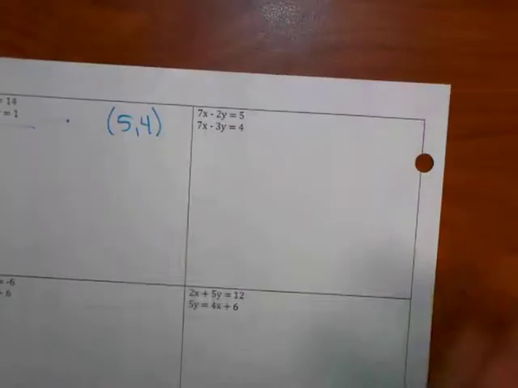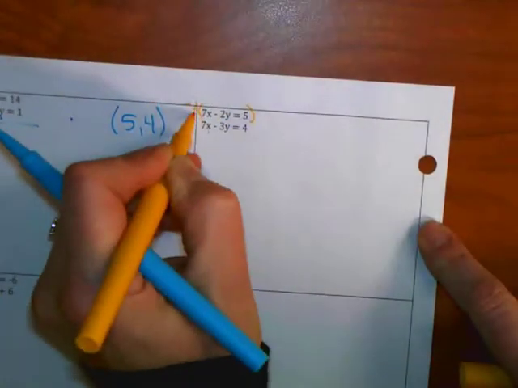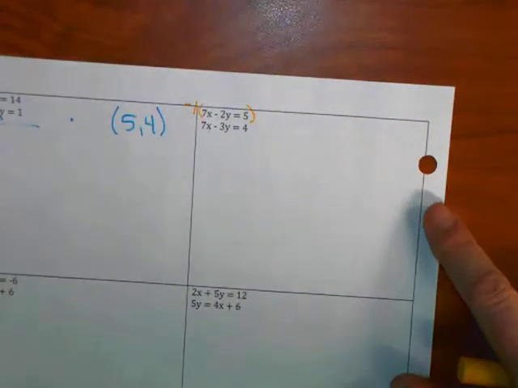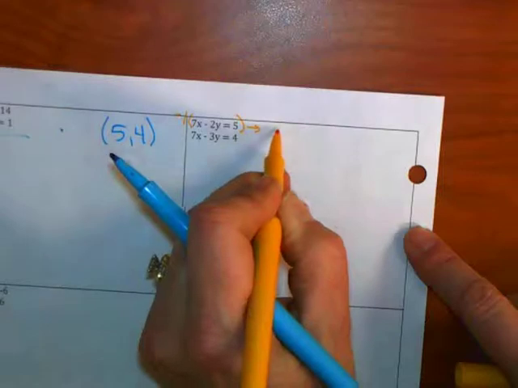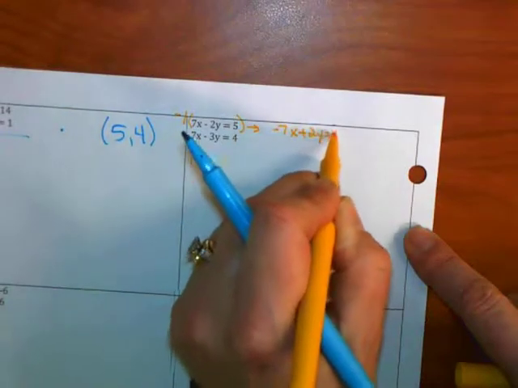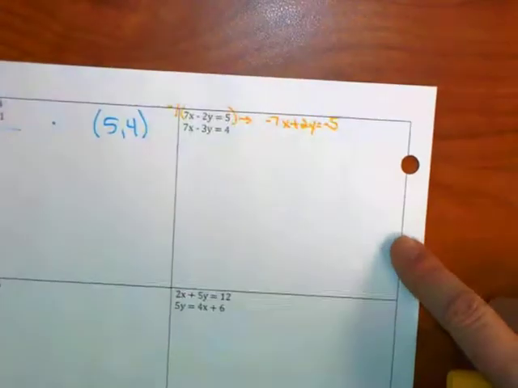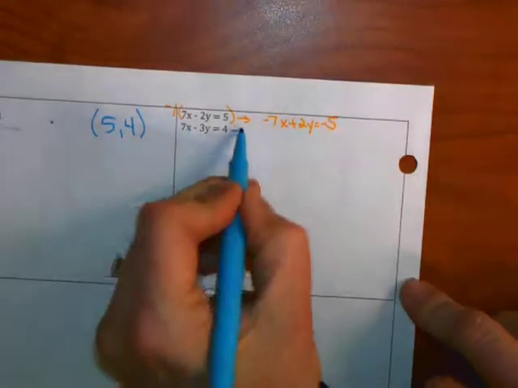So I'm just going to pick one of them. It doesn't matter which one, and multiply everything by negative 1. That way, I can get rid of my x's. So I'm going to rewrite my equations. Negative 7x plus 2y. I'll show you in a second why I'm doing this. And I'm going to keep this one the same.